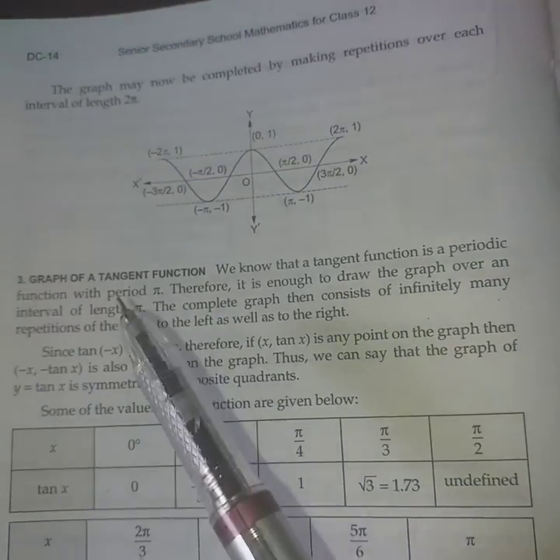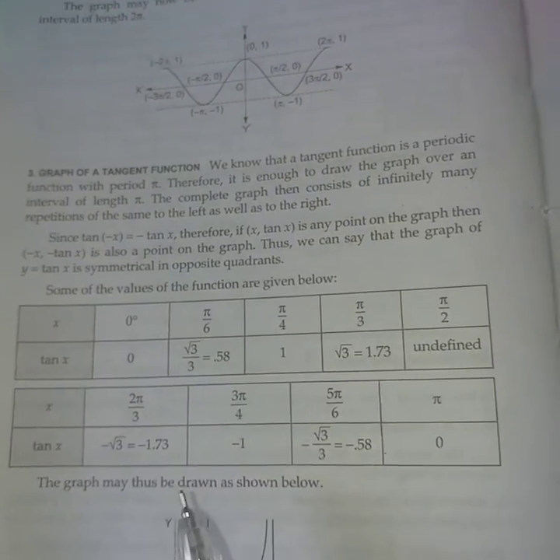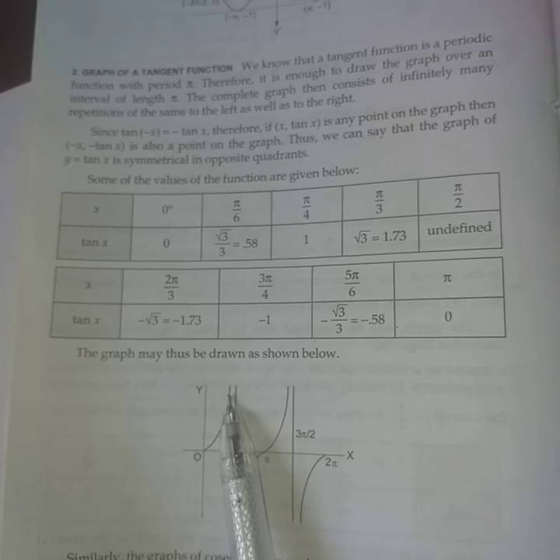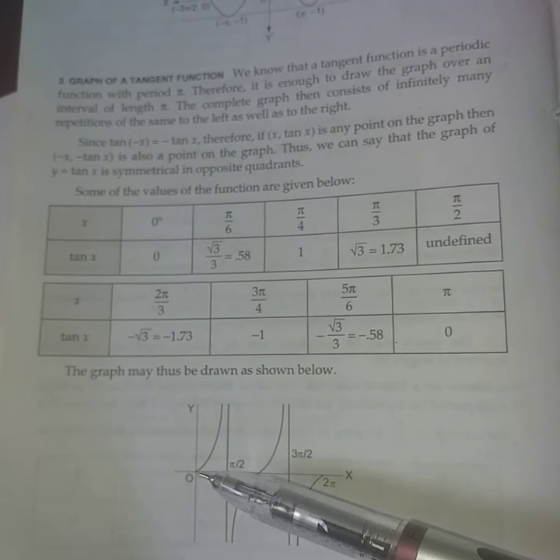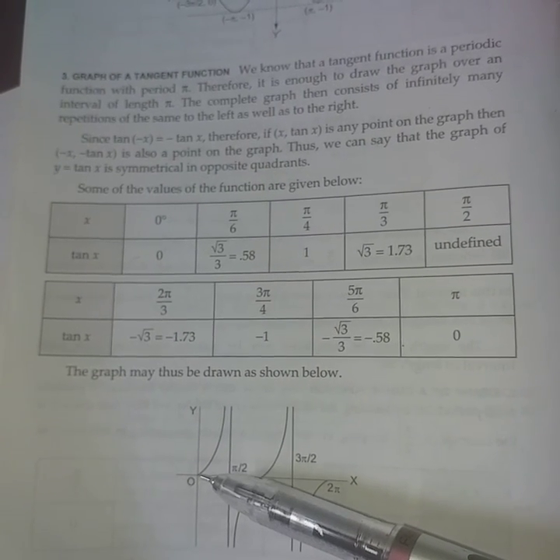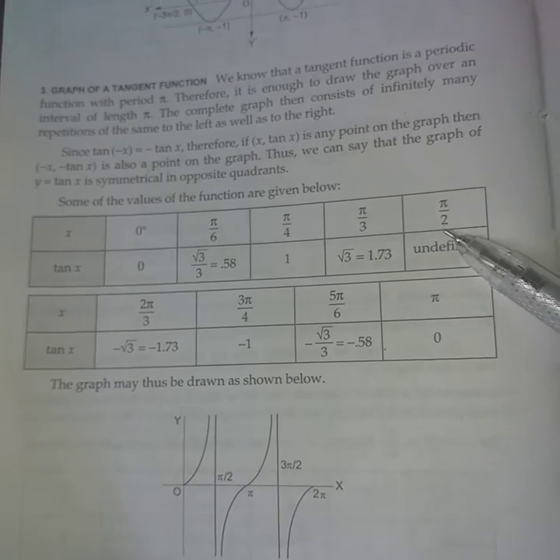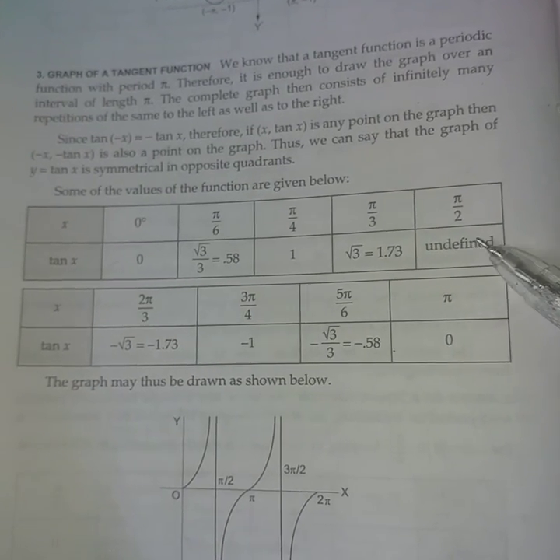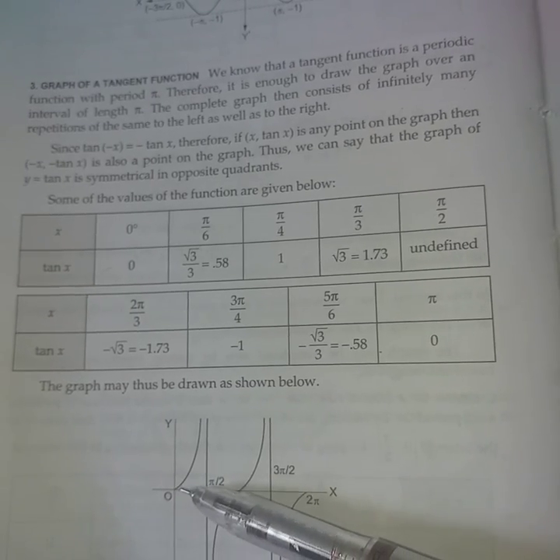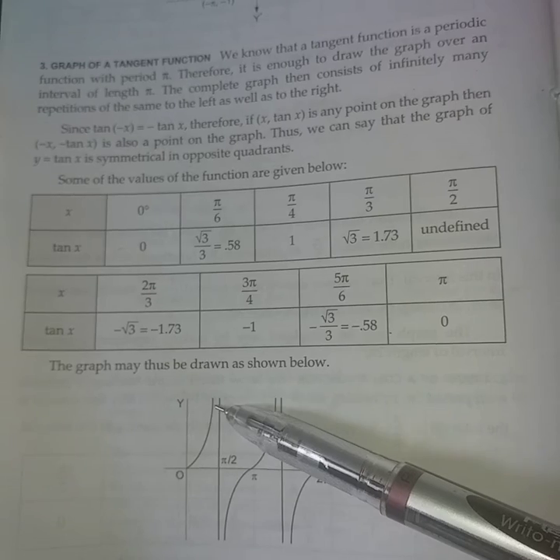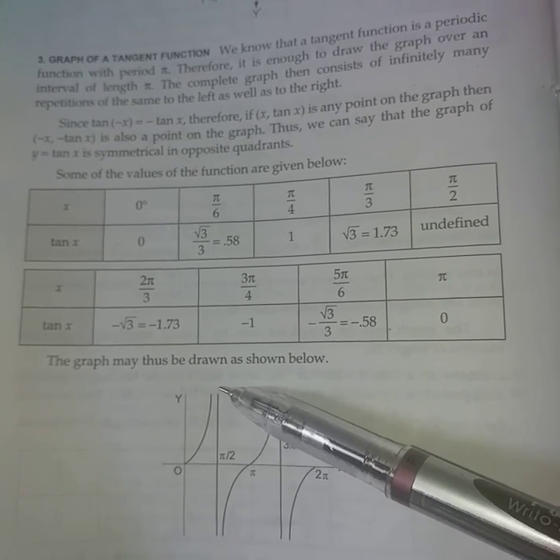Now the graph of tangent. The graph of a tangent is always like this. If it starts from 0, it goes like this, and at pi by 2 it is undefined. That means the function is not defined at the point pi by 2. So this function is discontinuous at pi by 2.